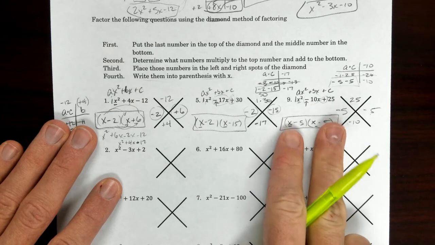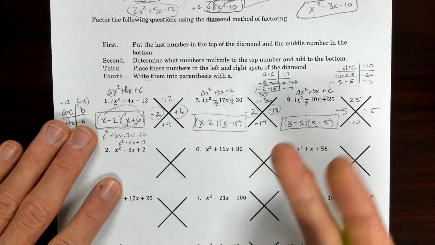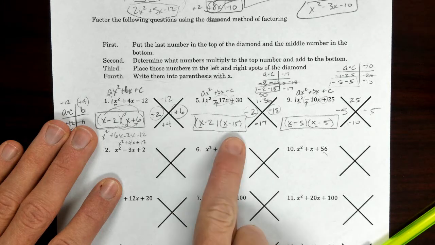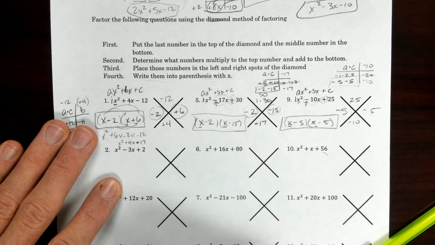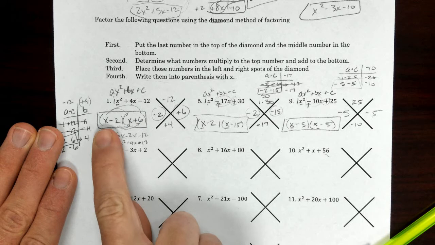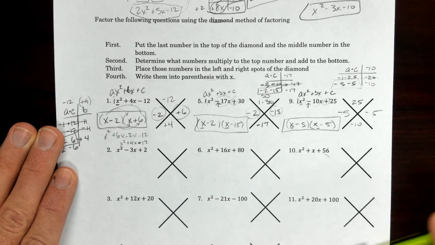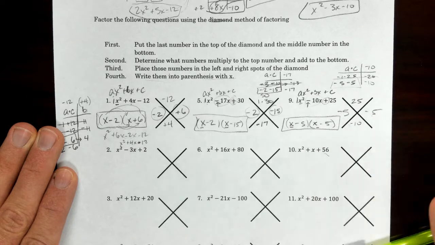Now, does it matter what order these parentheses are written in? No, it doesn't. Could this be written x minus 15, x minus 2? Absolutely. It's the same exact answer. Could this one have been written x plus 6, x minus 2? Absolutely. It's the same exact answer. So it does not matter the order of your parentheses.